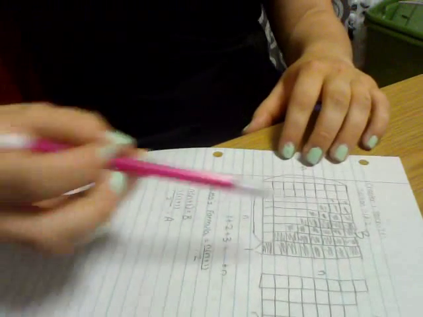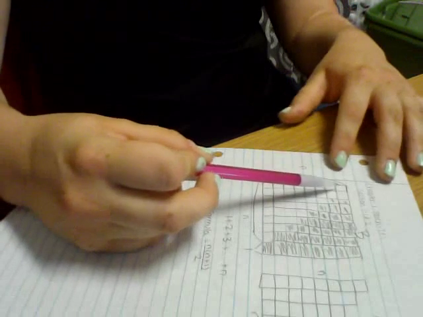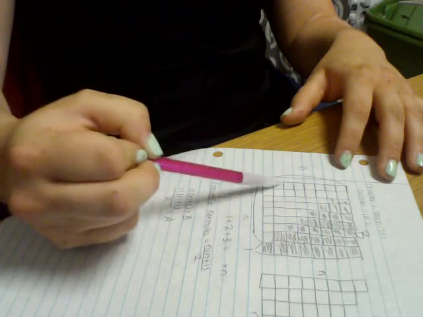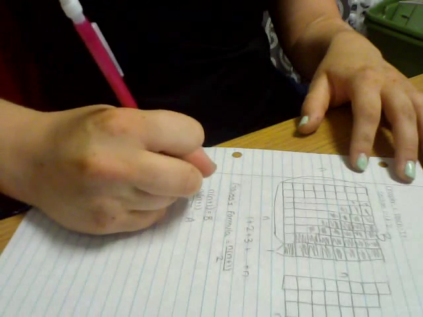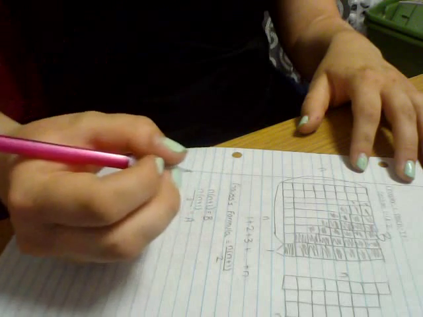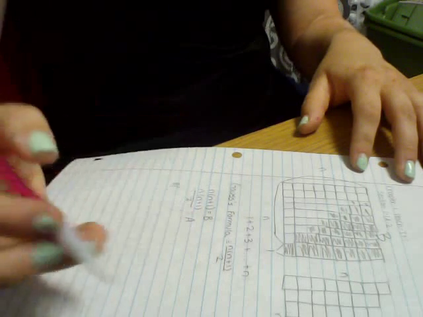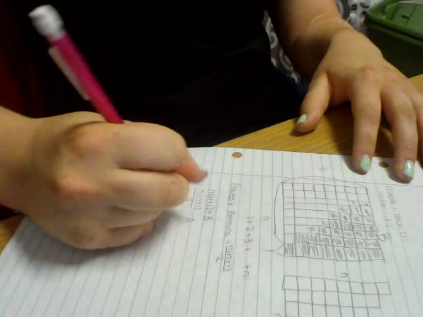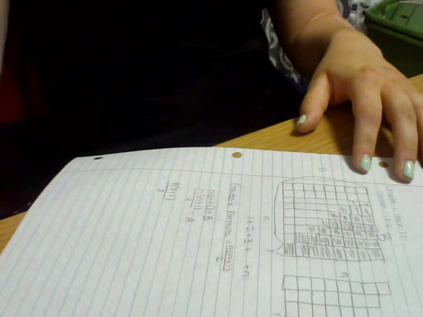So let's count the rows in our B picture here. So we've got 1, 2, 3, 4, 5, 6, 7, 8 rows vertically. So that's going to be our n value. So n equals 8. So we're going to take 8 times the quantity of n plus 1. So 8 again plus 1. And then we're going to divide that by 2.